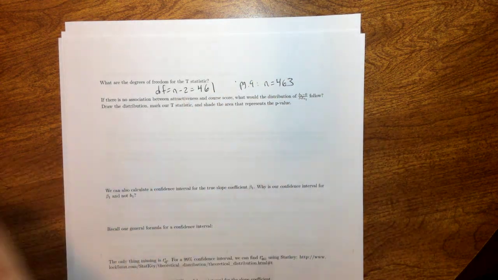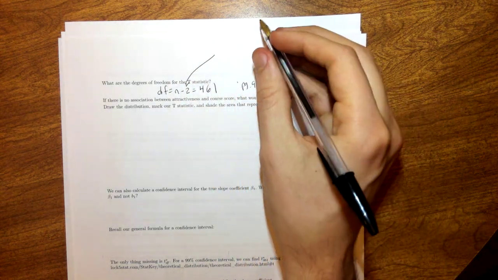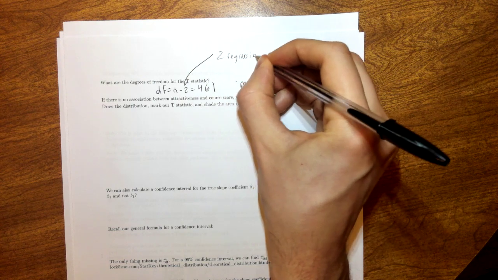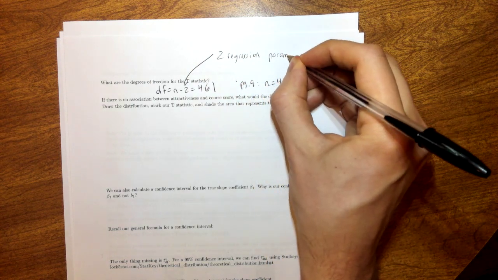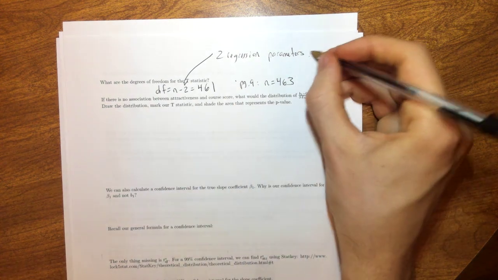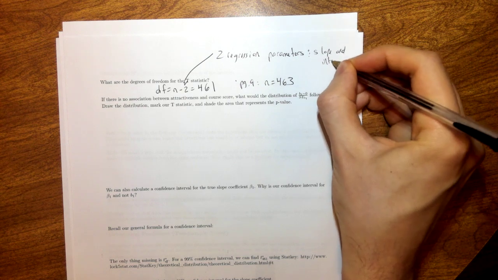These degrees of freedom kind of just pop out of nowhere, but we're subtracting 2 now instead of subtracting 1 because there are 2 regression parameters. So the 2, we have a slope and an intercept.